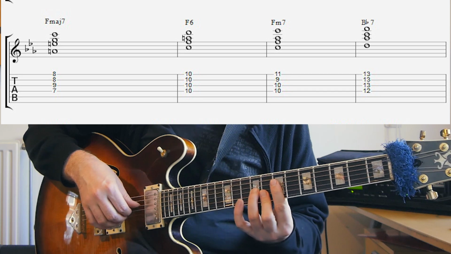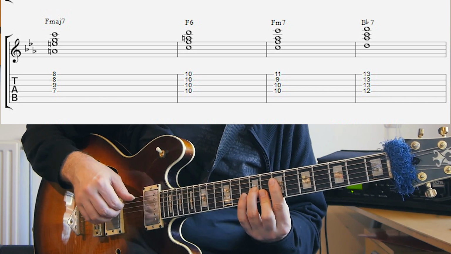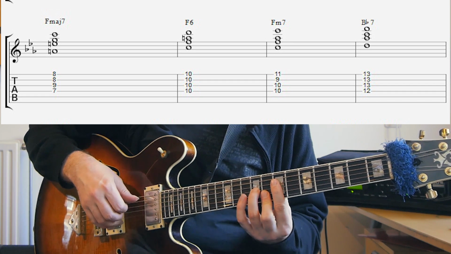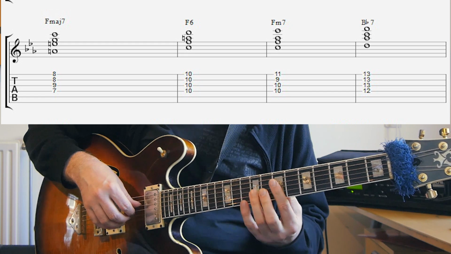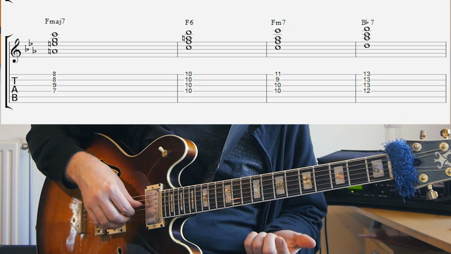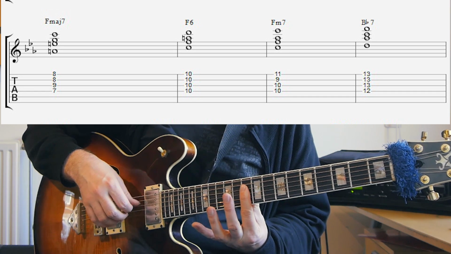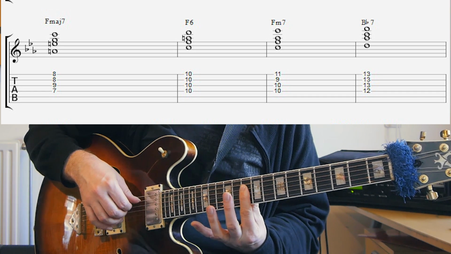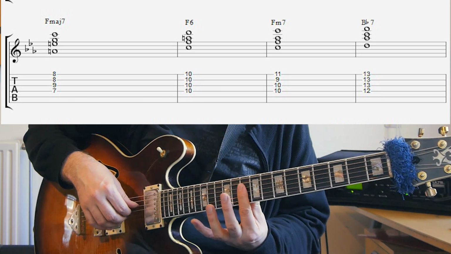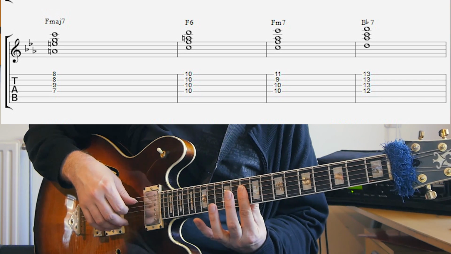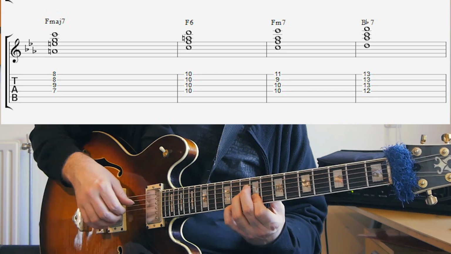For the F major 7, for the first bar I'm using this A minor 7 voicing, so the 3rd of F major 7, and then for the second bar I'm using an F6, so the F6 is a D minor voicing, so there you have to sort of think of it as going down a minor 3rd from the F to find a minor 7 voicing. That's going to give you this F6 sound. Then we get F minor 7, that's quite straightforward.